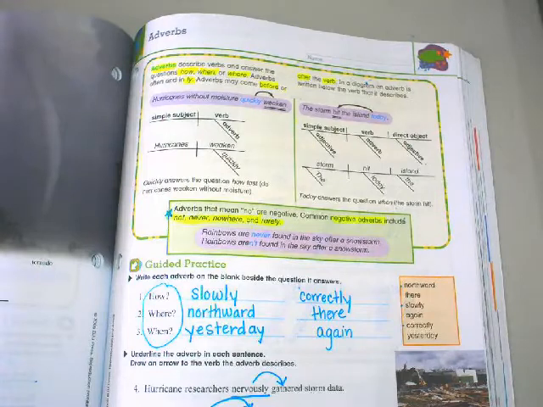If you have your workbook, you should get it out and go along with me. This is a difficult lesson. Actually, most of this chapter is pretty tricky. So let me go over the definitions up here.